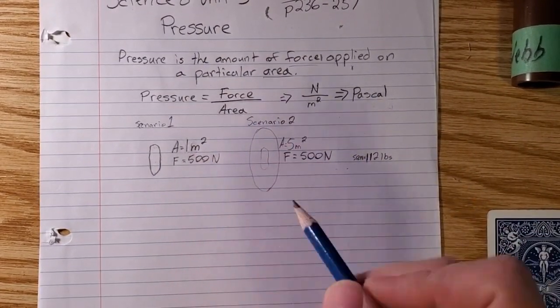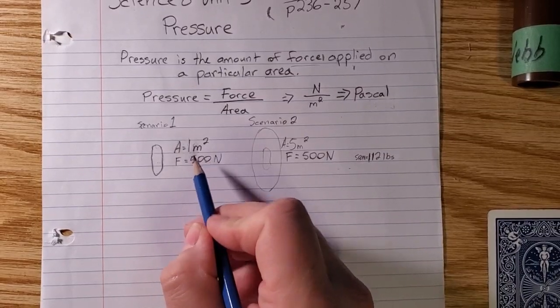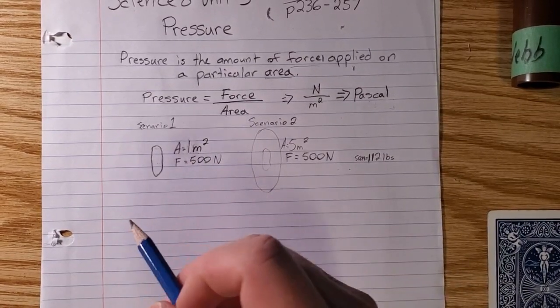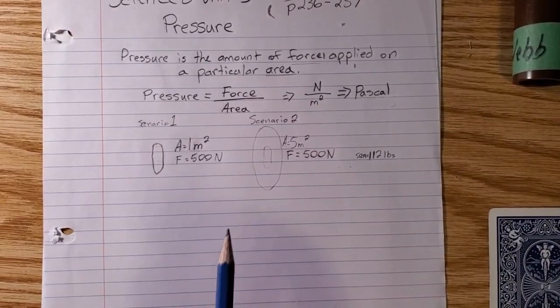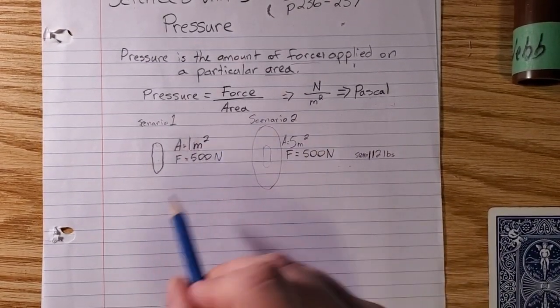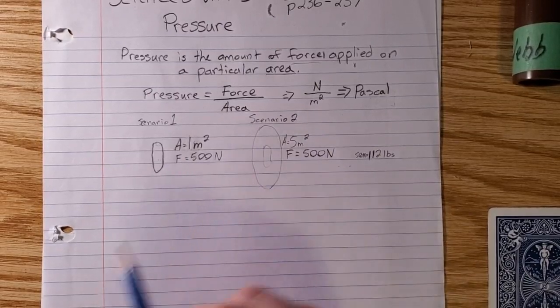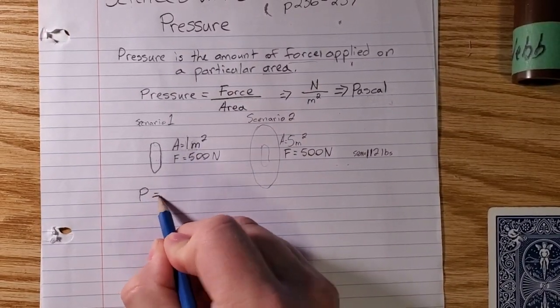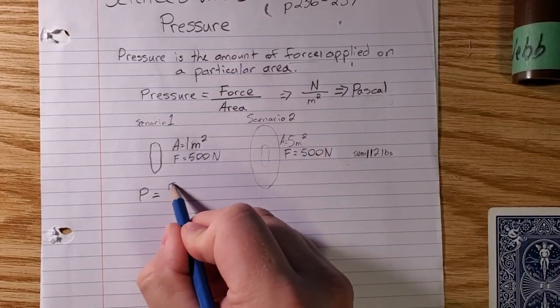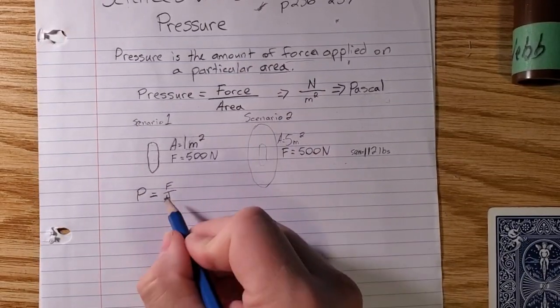So if we think about this, and this is an average, not every step down is going to be the same. Sometimes it's really forced down, other times it's lighter. But the average step would be similar for both of these. If we want to calculate, our pressure is going to equal our force divided by area, okay?